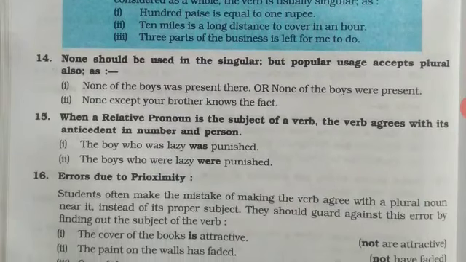Now rule number 14. None should be used in the singular, but popular use accepts plural also. See, none of the boys was present there. None को use करेंगे here. None should be used in singular. That's why it's saying none of the boys was present there. Or none of the boys were present. Or none except your brother knows the fact.